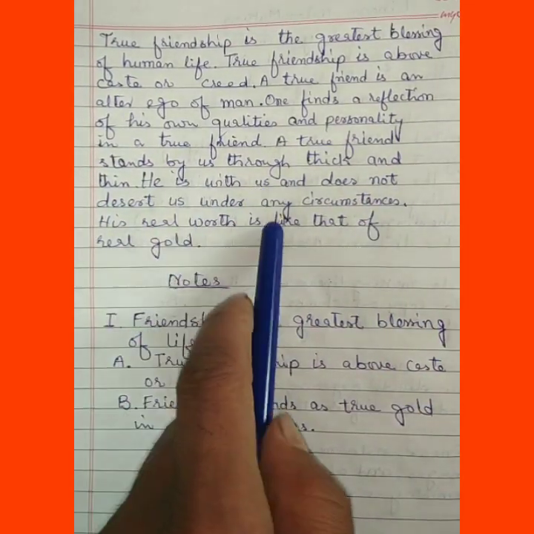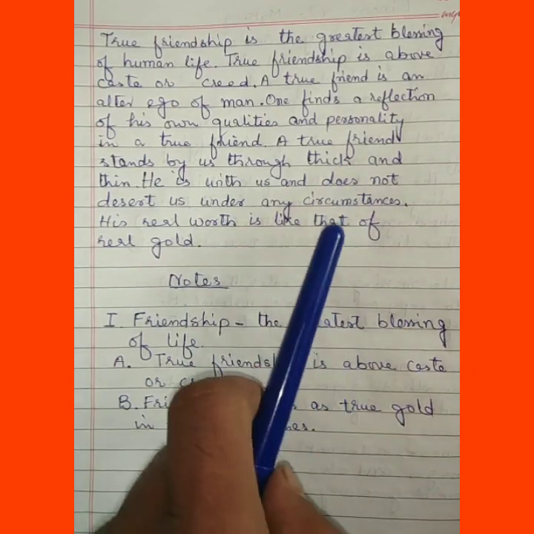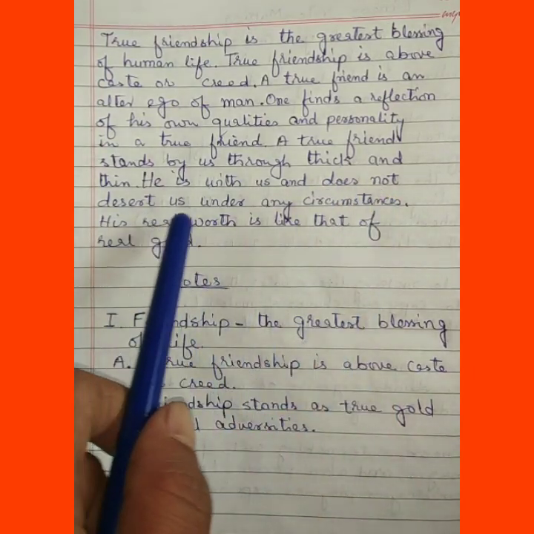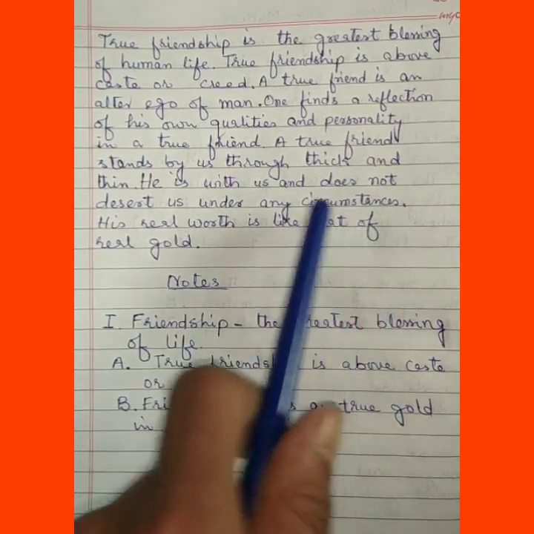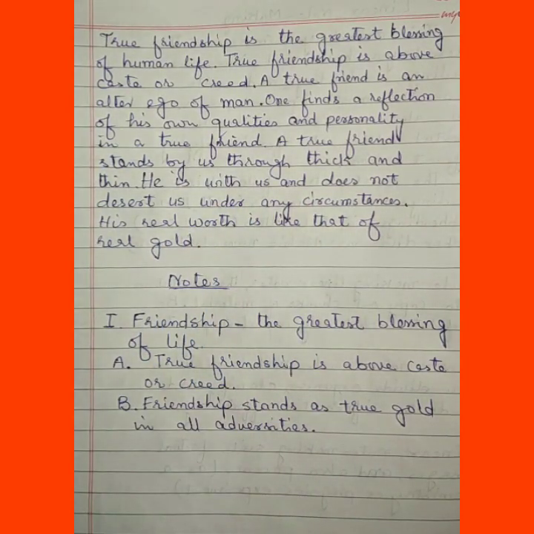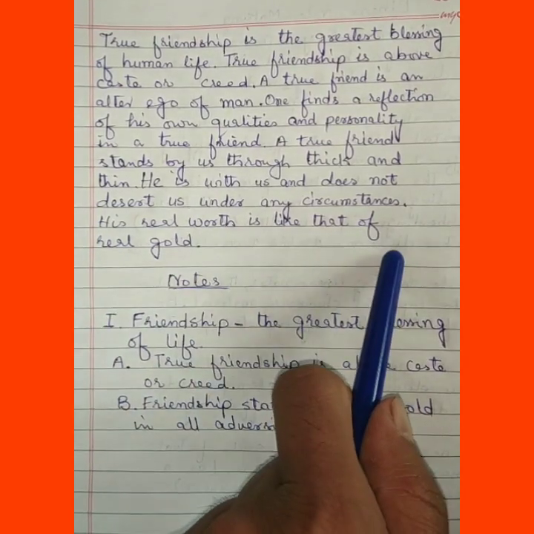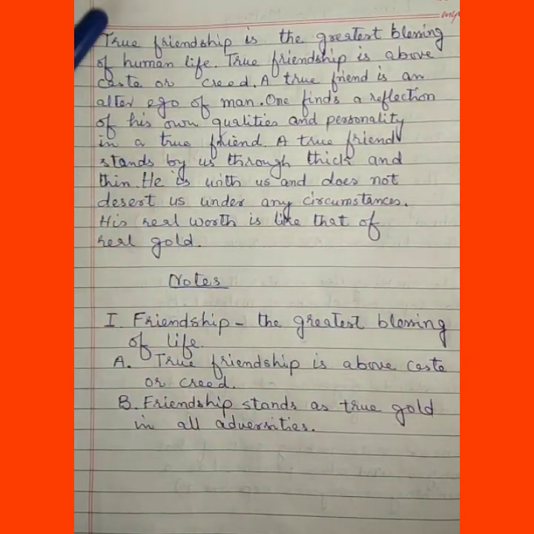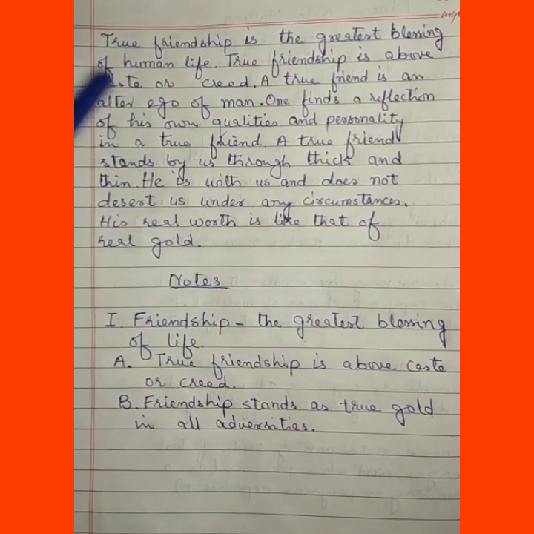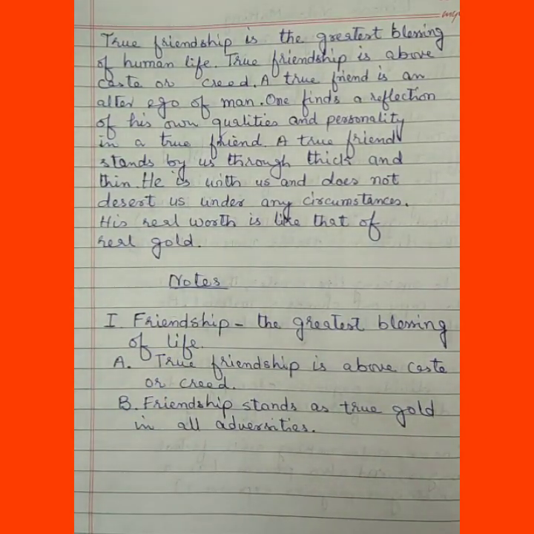He is with us and does not desert us under any circumstances. He remains with us always. His real worth is like that of real gold. So this is a paragraph, and now we have to make linear notes out of it.